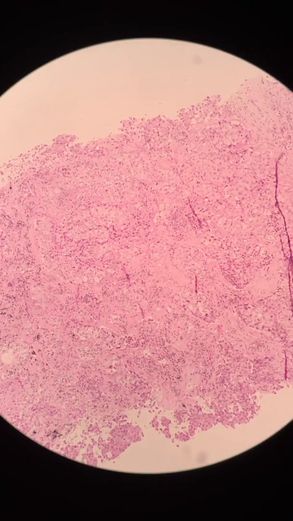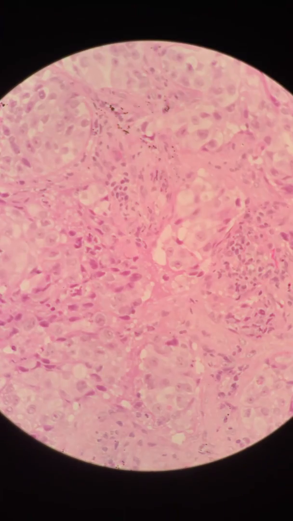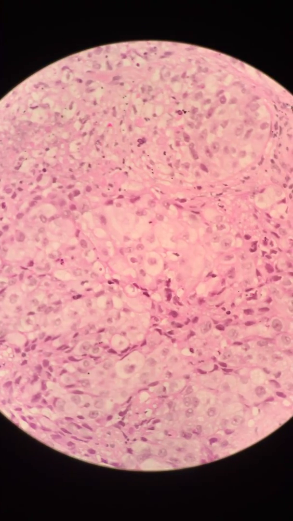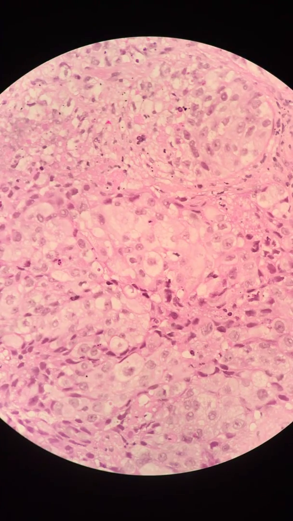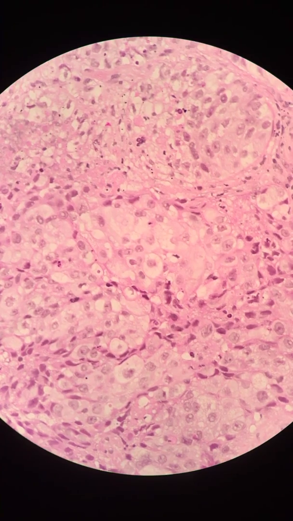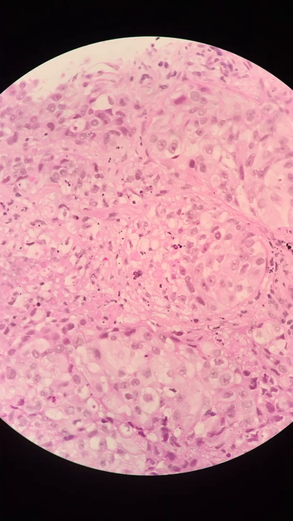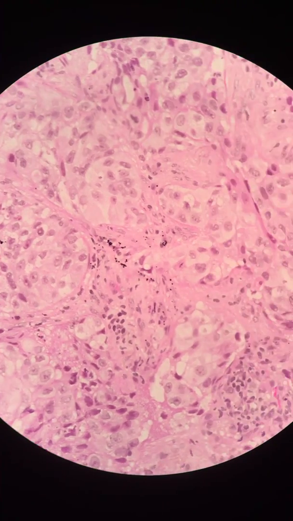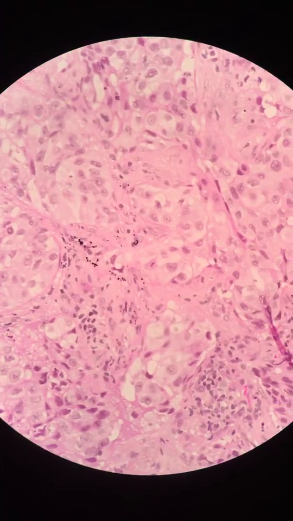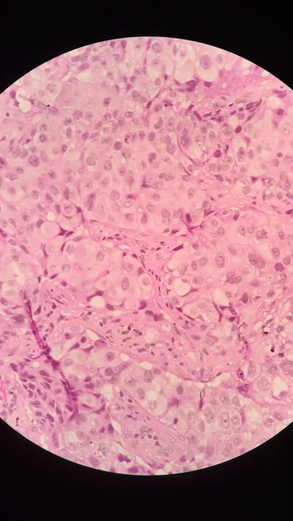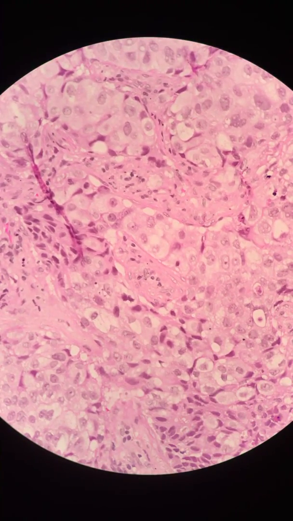As we go around, you can see that the lesion has very vesicular nuclei, and in some instances you can see vacuolations in the nuclei and in the cytoplasm. So there's a vacuolated cytoplasm. How do you say that it is a vacuolated cytoplasm?